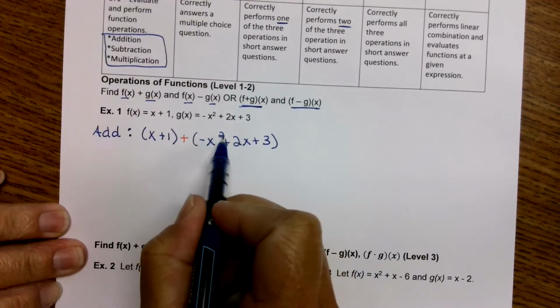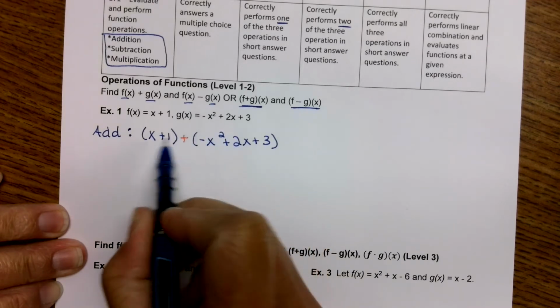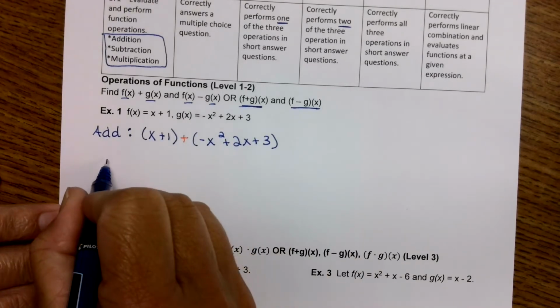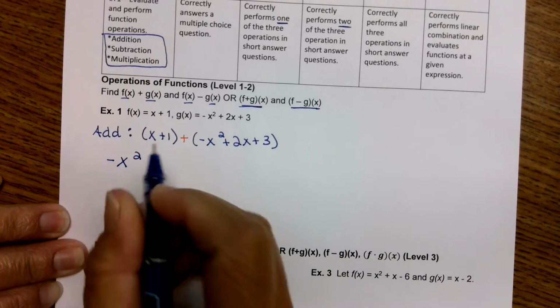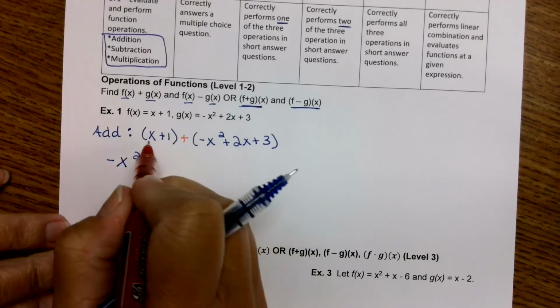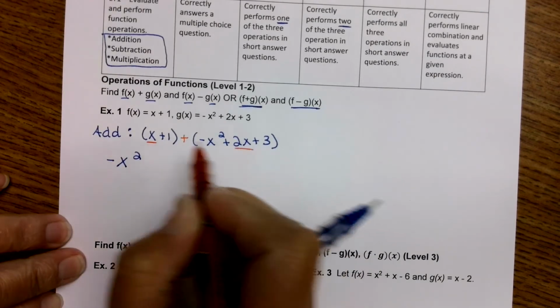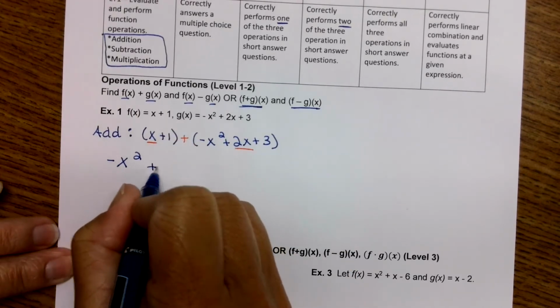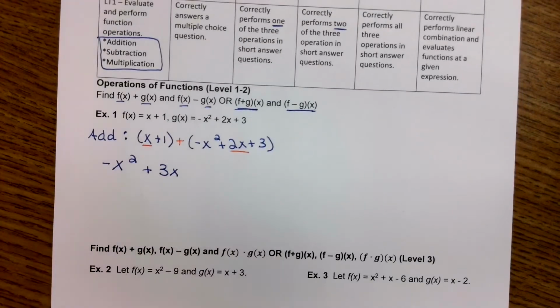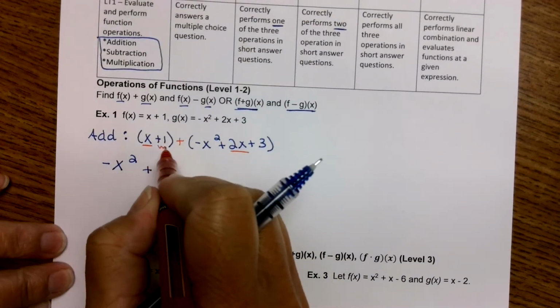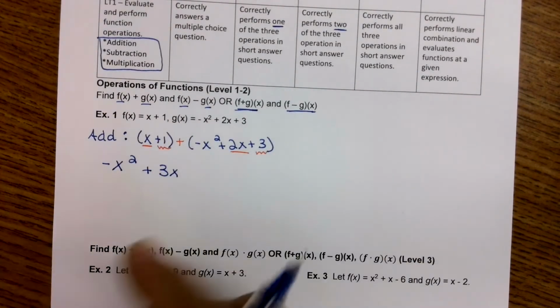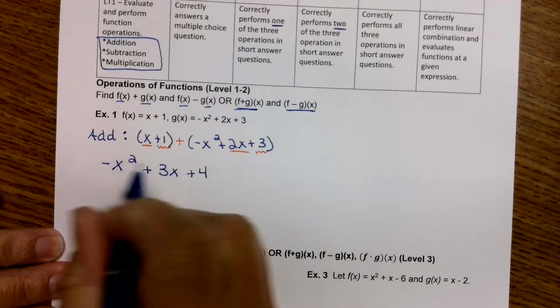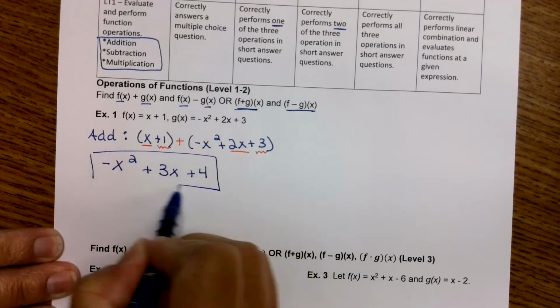This is my highest degree, x squared. There are no other x squared, so I'm going to write that first. X's, I have an x here and another x here. So 1x plus 2 x's means we have 3 x's. 1 plus 3 would be 4. And this would be your new function.